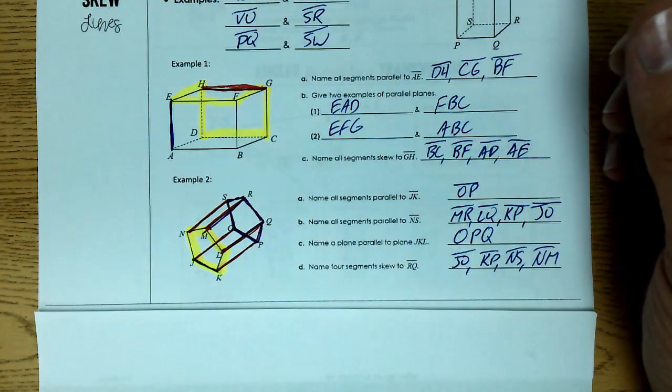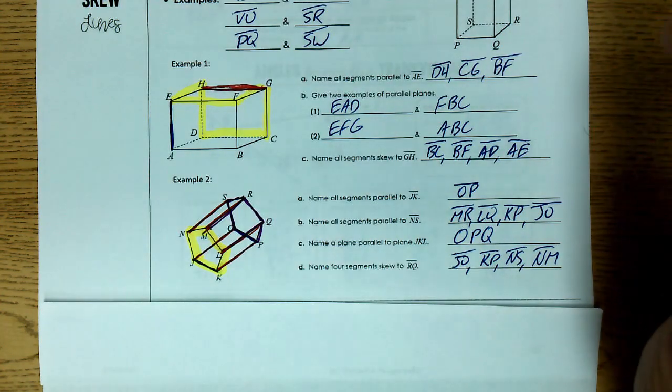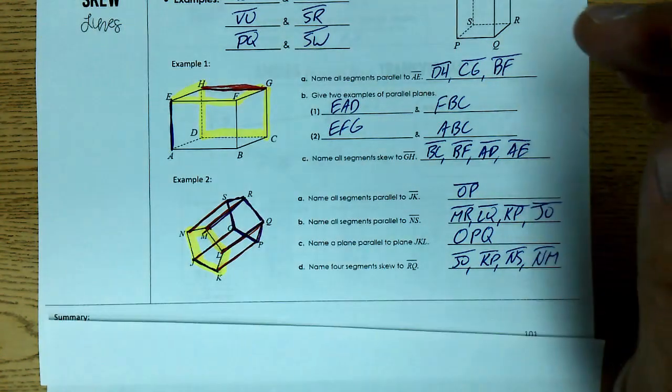Again, if you need to go back, look at any of this, that's fine. If you have a question and they can't answer it in the room, please send me a message. All right? Next page.